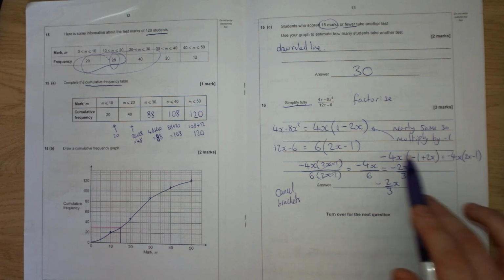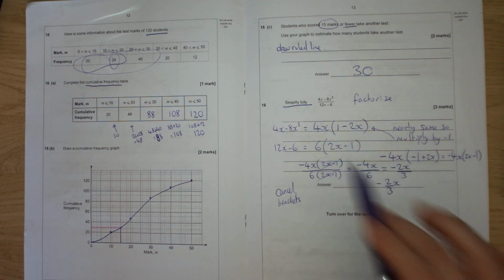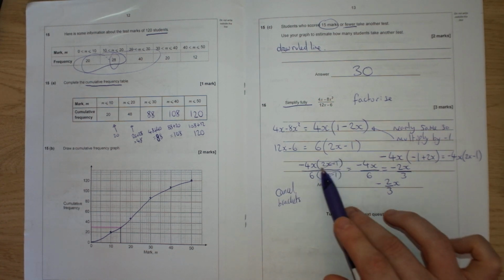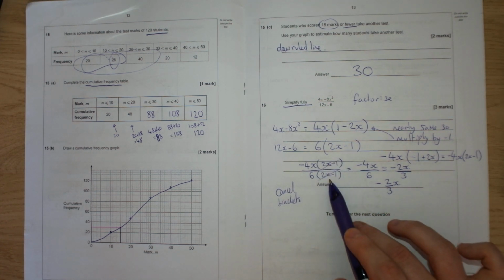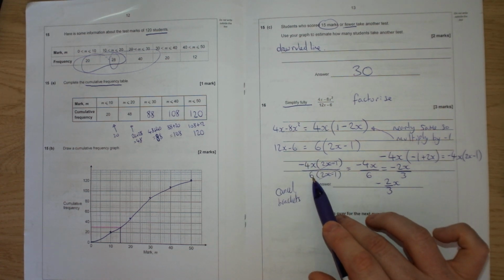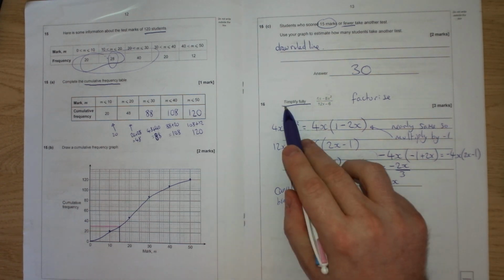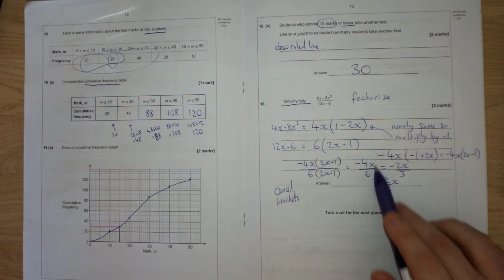We then have exactly the same bracket on top and bottom. So I can now simplify that by dividing 2x minus 1 by 2x minus 1. It cancels out, so I'm left with minus 4x over 6. Again, at this point, a number of people got that answer. Simplify fully. We've got to take it down as far as we can.